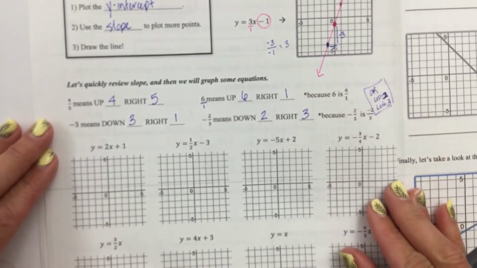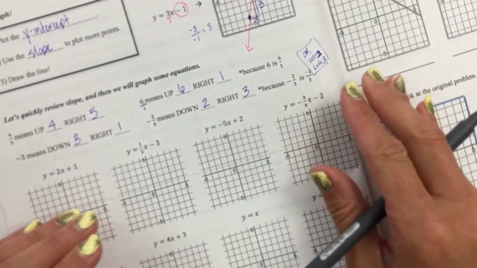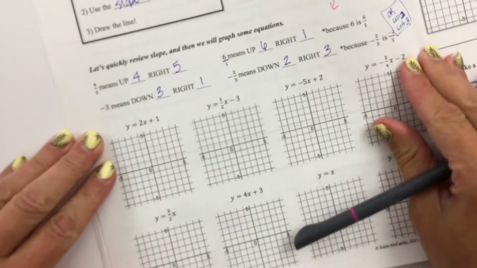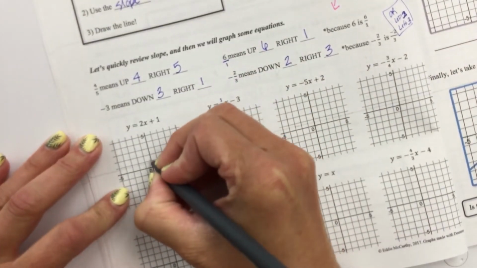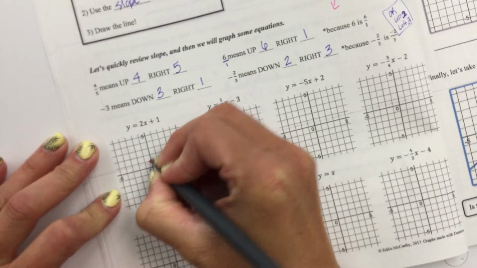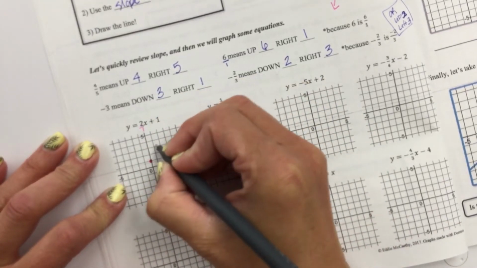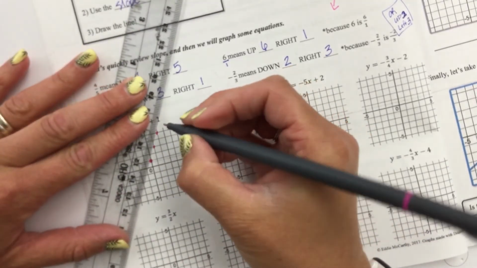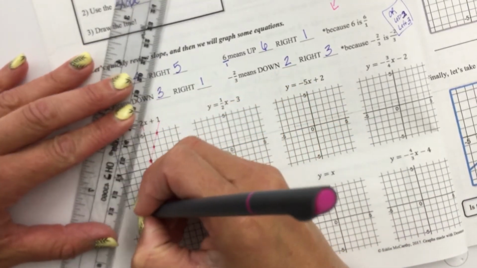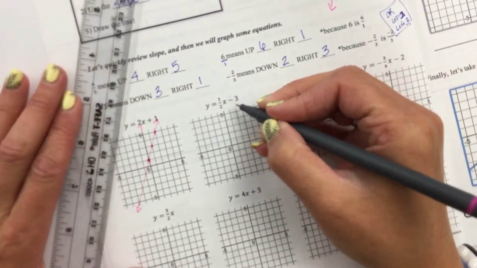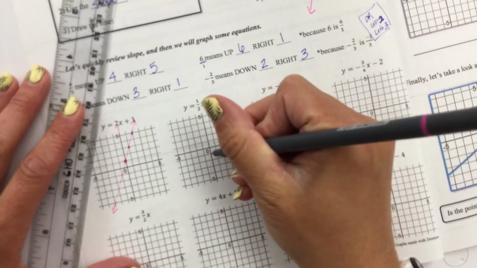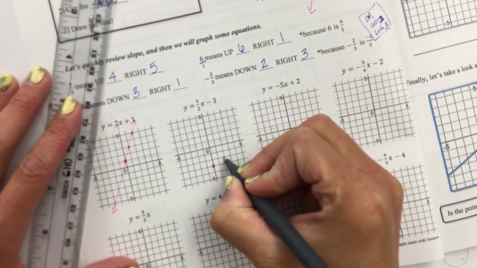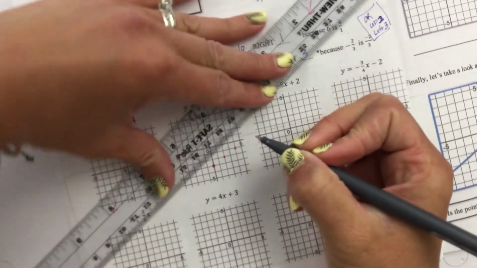Okay, so now we are going to do some graphing. So the first problem, I start at positive 1. Remember, if it's a whole number, put it over 1. Up 2 over 1, up 2 over 1. Draw your line. Next one, I start at negative 3. 1, 2, 3. And then my slope is up 1 over 2, up 1 over 2.